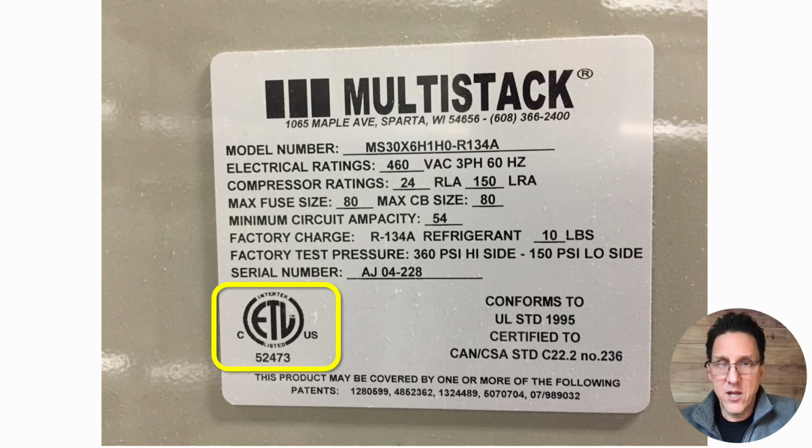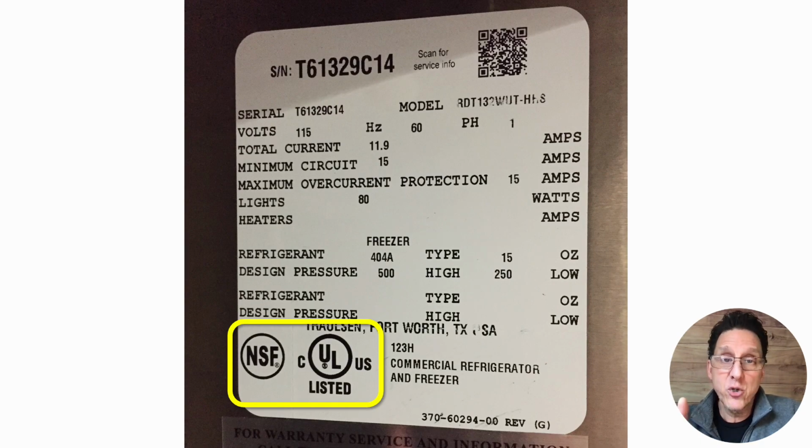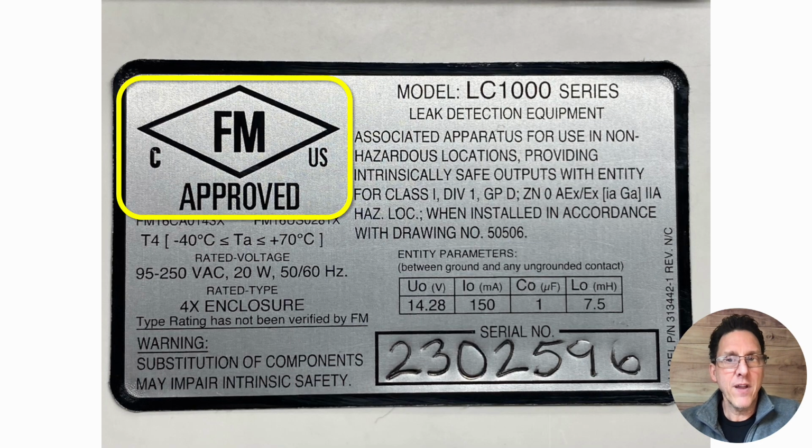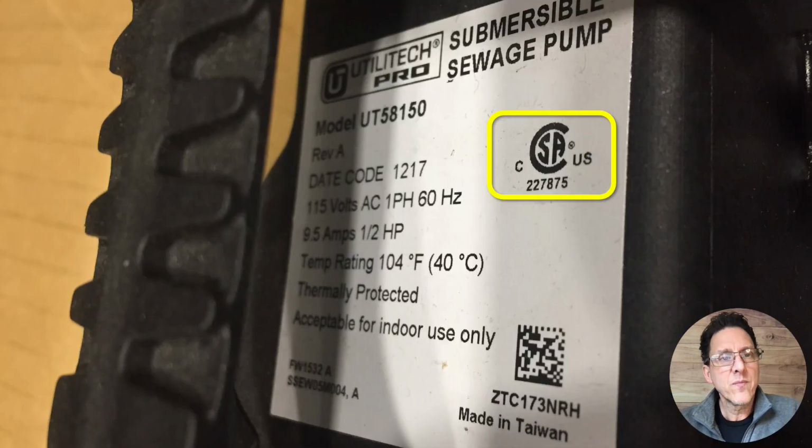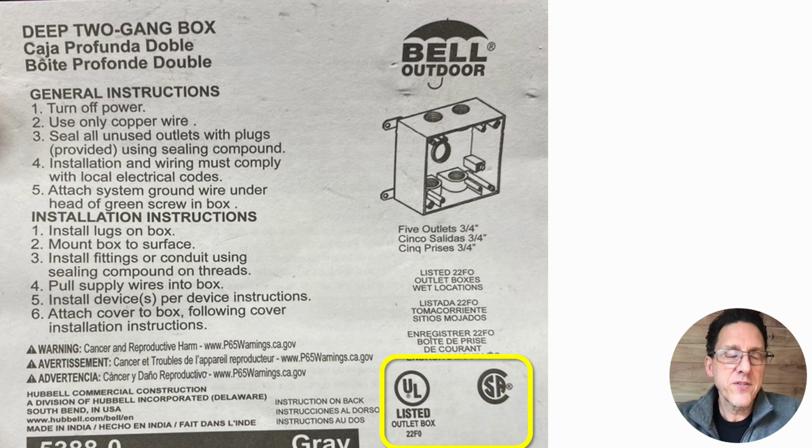Here's another lab, ETL. Now this one is listed by two agencies, two labs. NSF and UL have both listed this. And then in the top right, you see that QR code again. And then FM, also a pretty big and widely known lab. And then CSA is also very large, widely known. And again, there's a QR code there. And here's a box that's listed by two agencies or labs, UL listed and also CSA listed.